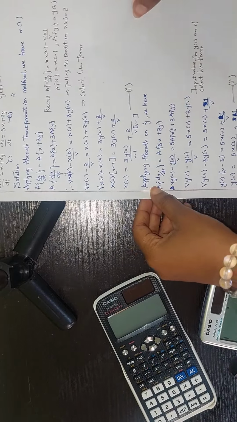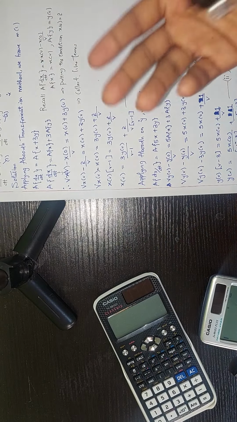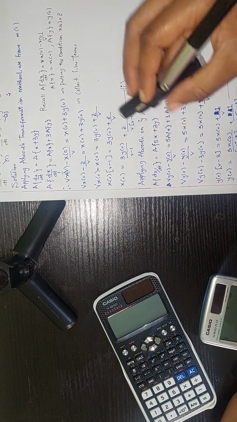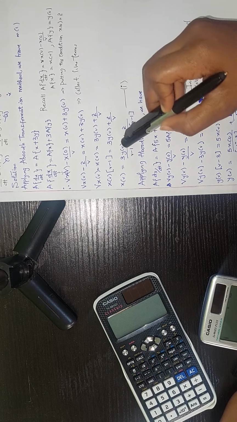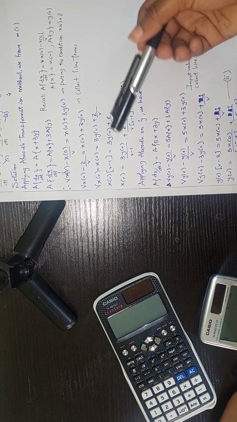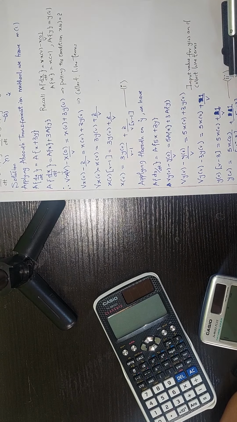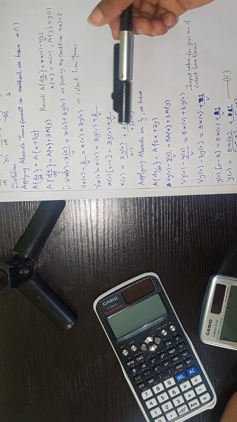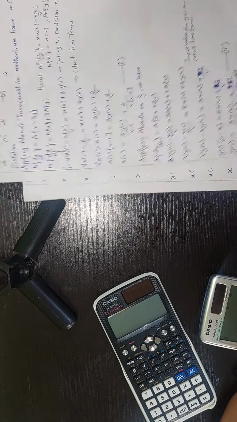Now, since I already have equation 1 and equation 2, the only thing I have to do is to input my equation 2 in equation 1. So I'll be able to get x of v. Now this is not my real x of v because it is still having y of v, and I don't want to have y of v. So I have to input y of v into this equation so that I'll just have x of v alone.